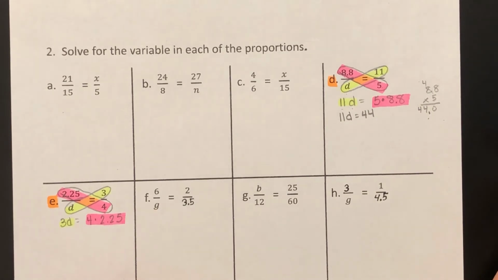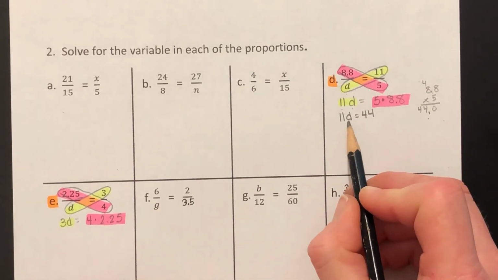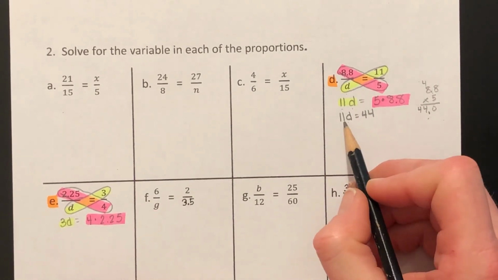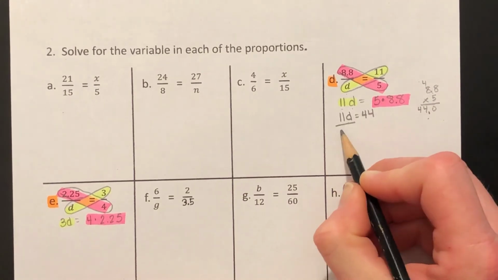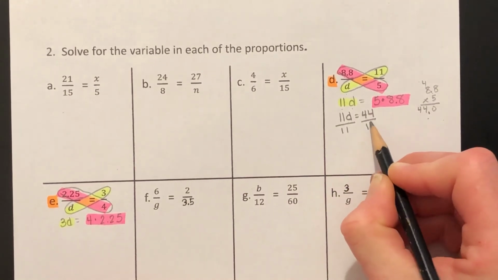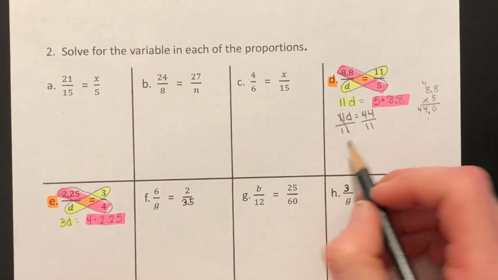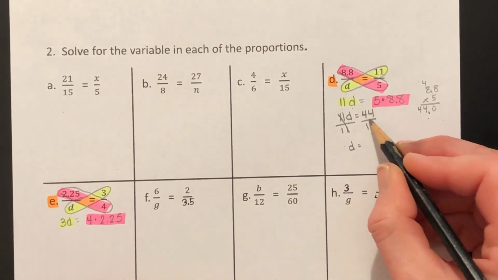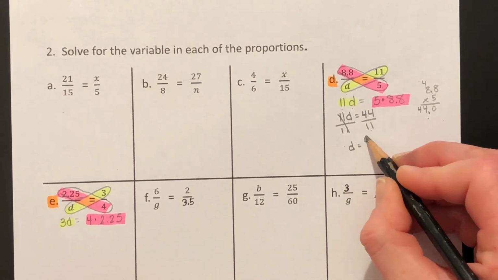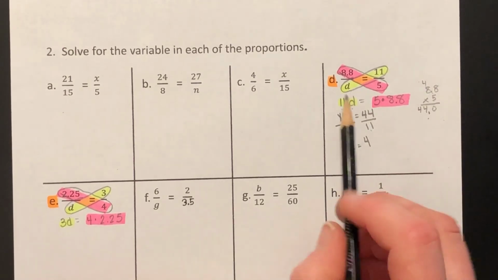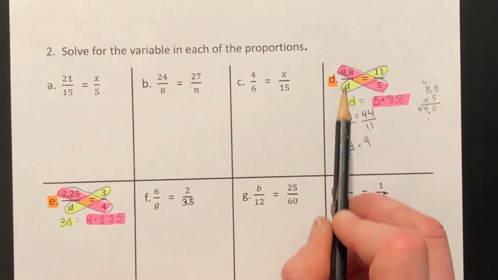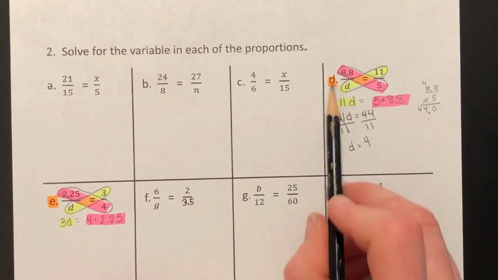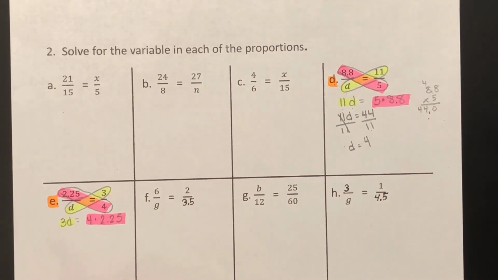Now I have an algebraic equation. I solve for D. To get rid of the times 11, I divide by 11. That cancels out, so now I have D equals 44 divided by 11 is 4. So the value of D down here is 4. For problem D. D for D.